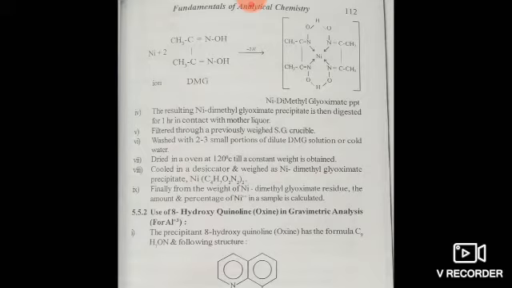They are cooled in a desiccator and weighed as nickel dimethyl glyoxime precipitate, that is Ni(C4H7O2N2)2. So finally, from the weight of the nickel dimethyl glyoxime residue, the amount and percentage of nickel in the sample is calculated.